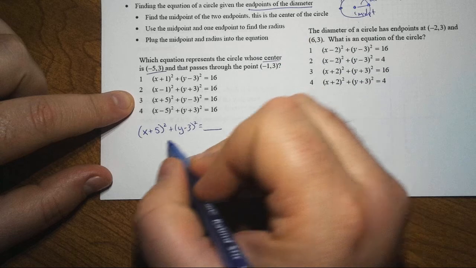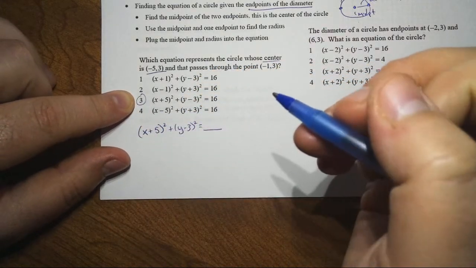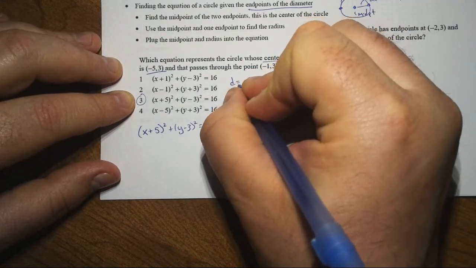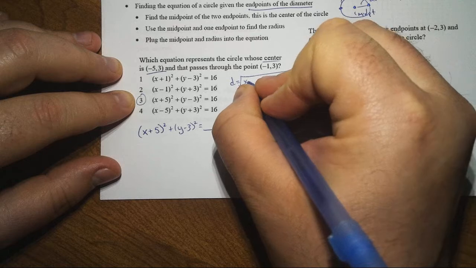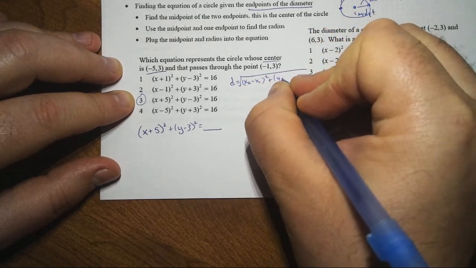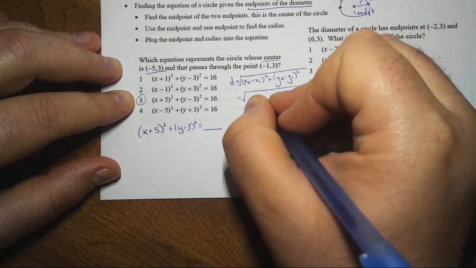There's only one equation that actually has an x plus 5 squared. So I know it's got to be choice 3. So I can kind of use that process of elimination here to help me out. However, just review the distance formula, okay? It's x2 minus x1, that whole quantity squared, plus y2 minus y1, quantity squared. All right? And then we're going to pick it.